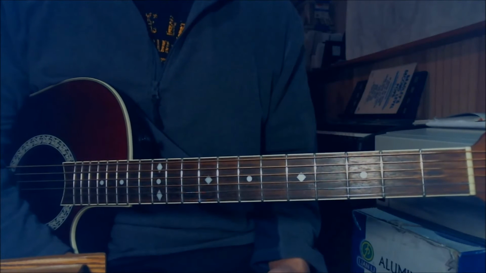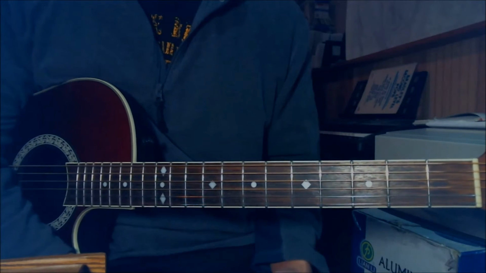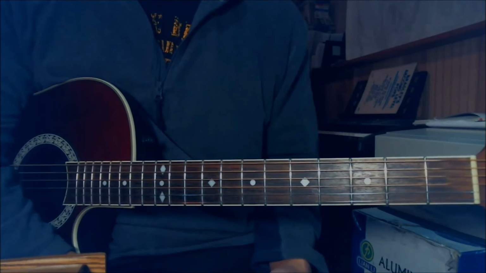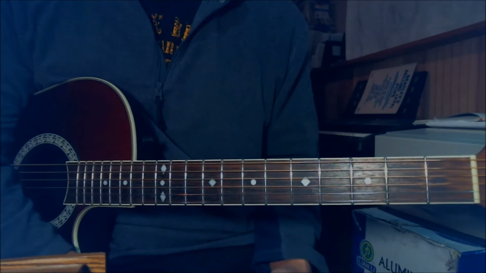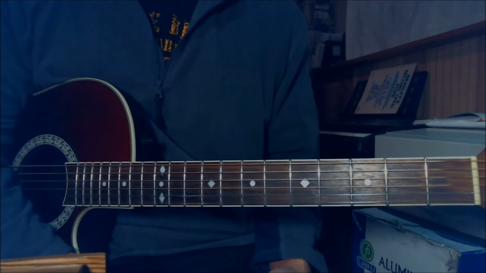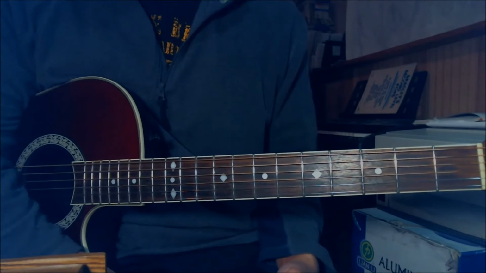Okay, we don't say minor 9th. Minor 9th does not mean that you're playing the second. It does not mean you're playing a minor second. So I just want to make sure we don't get confused on that.